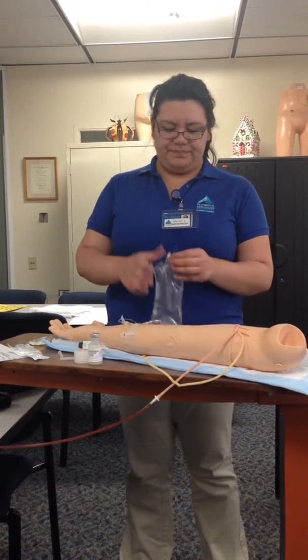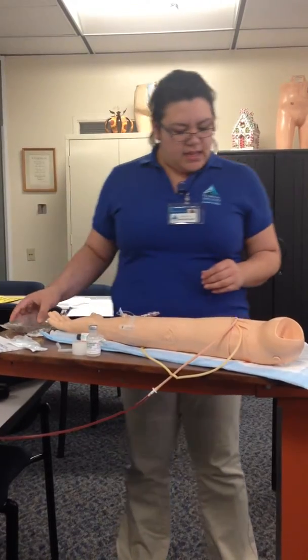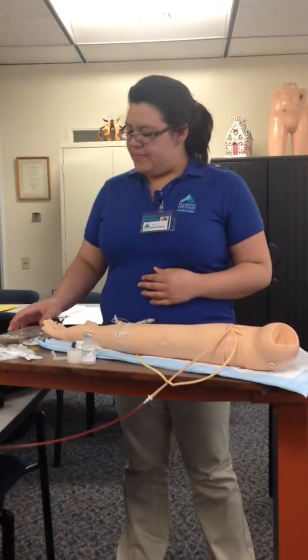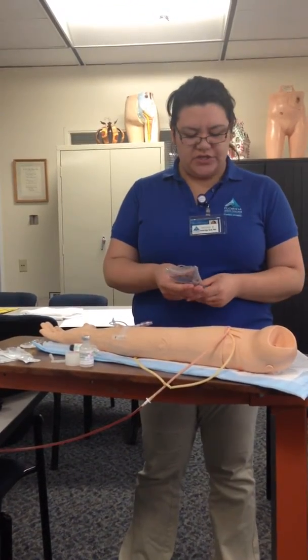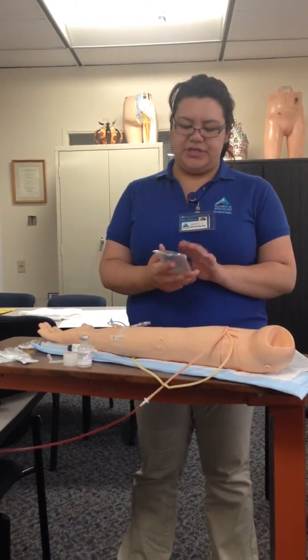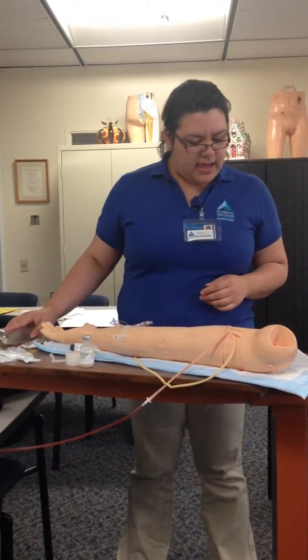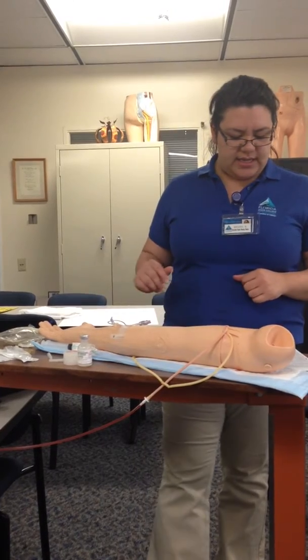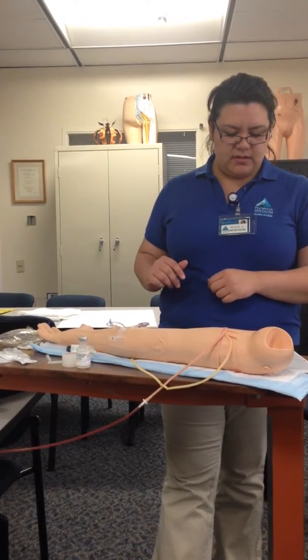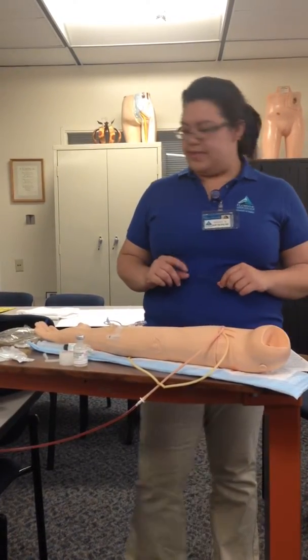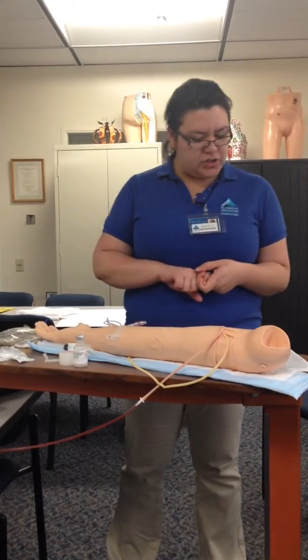I would write on my bag the client's name, the drug, the dosage, the time of the administration, and my initials. And now I will attach the needleless device to the tubing and label the tubing with the date, time, and my initials.